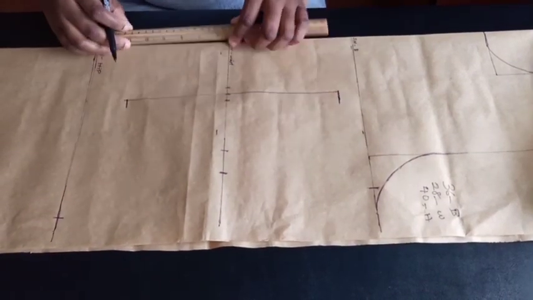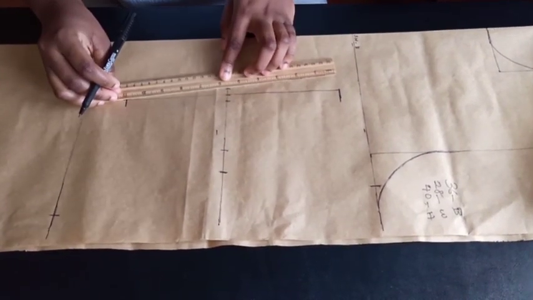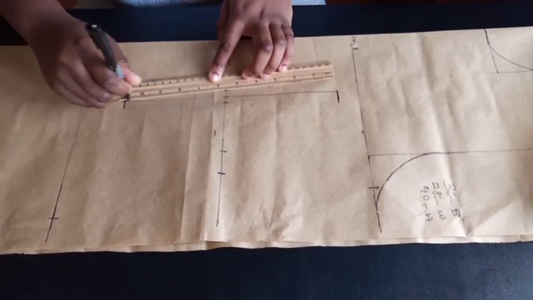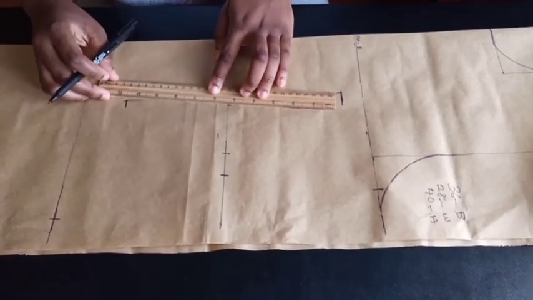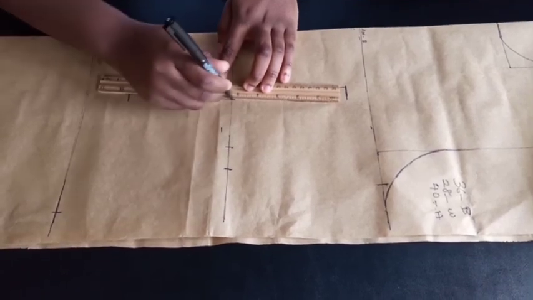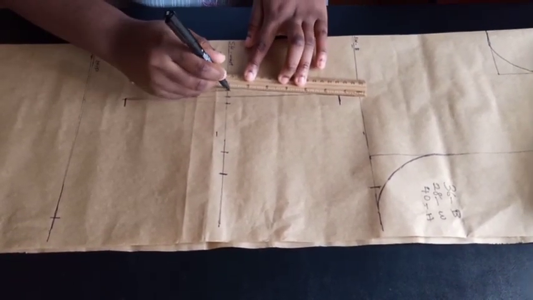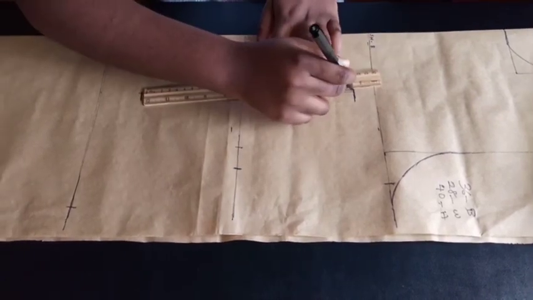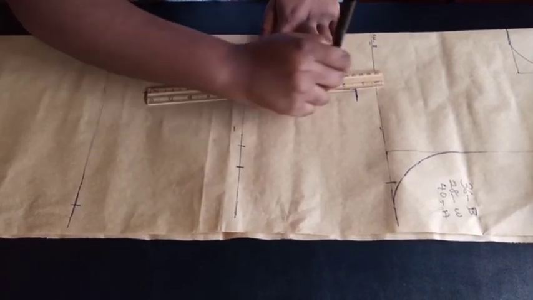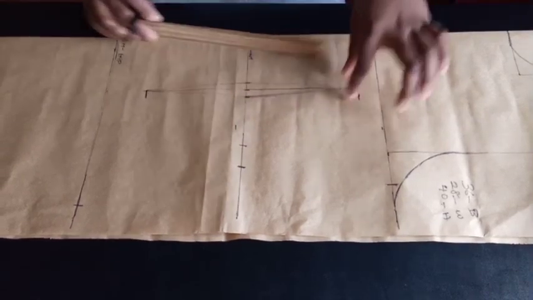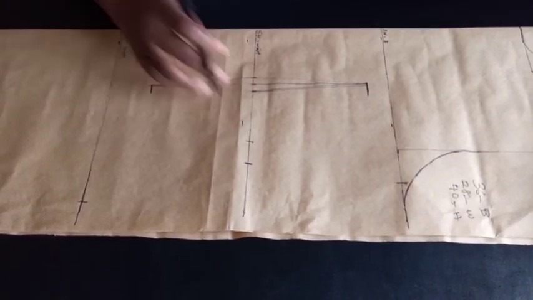And then what you're going to do now is connect this dart this way. You're going to angle it to this half an inch on this side, and then you're going to also angle it half an inch on this side. The same thing for the top part here, you're going to angle it this way, and then you're going to angle it also this way to this point. So that's basically how you're going to do it. So this is now my dart.